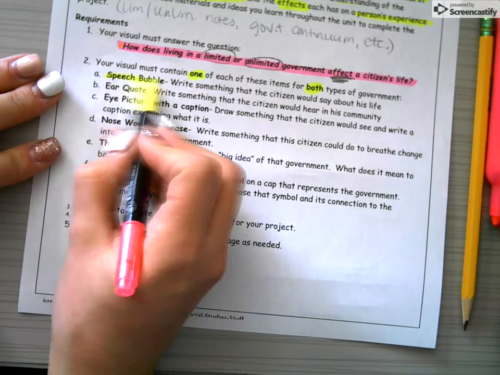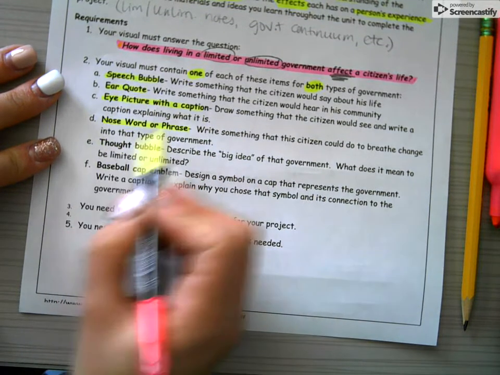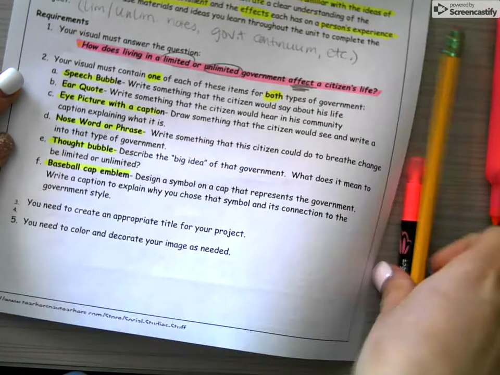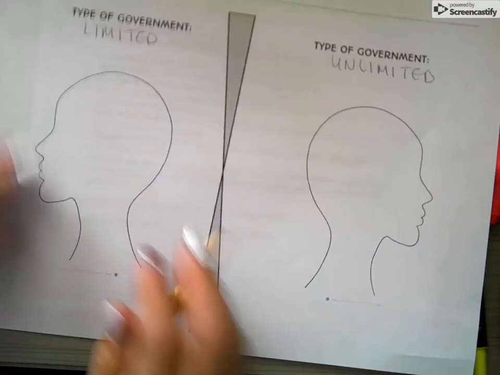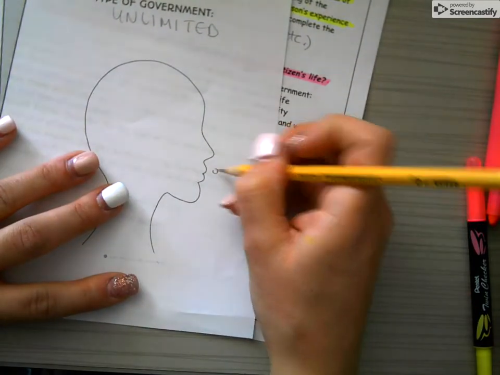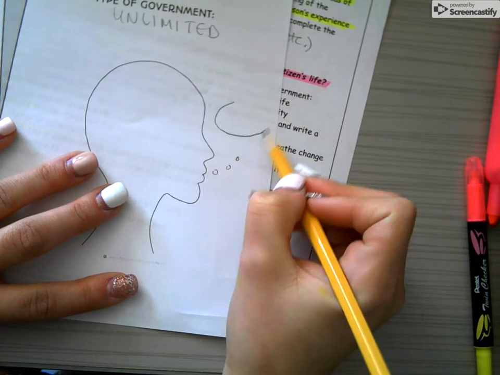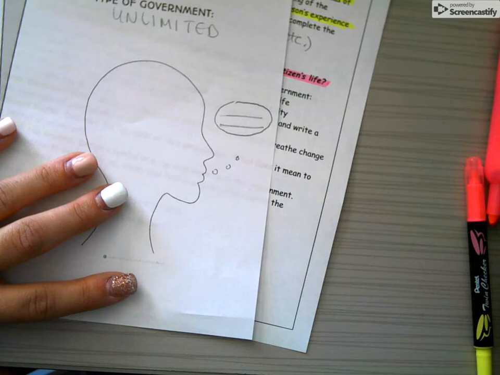You'll need a speech bubble, an ear quote, an eye picture with caption, nose word, thought bubble, and baseball cap emblem. Let me kind of explain what that's going to look like. So the speech bubble literally will look something like this. And remember, you're doing this per person. So you can do little circles with a speech bubble and something that they would say living in that type of government, okay?